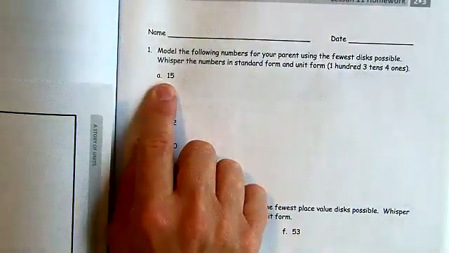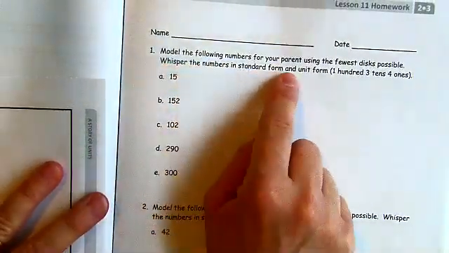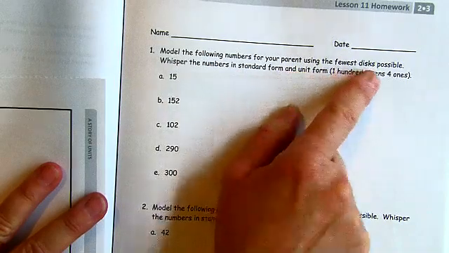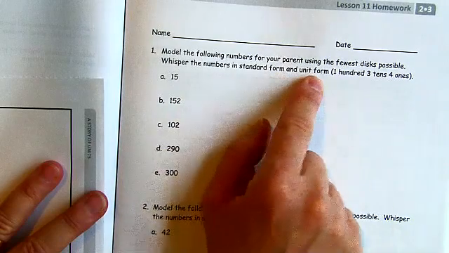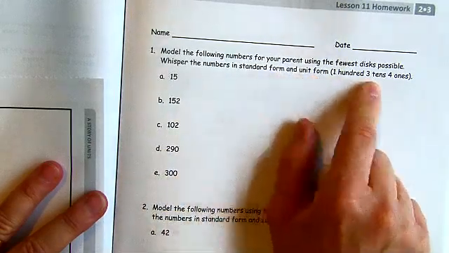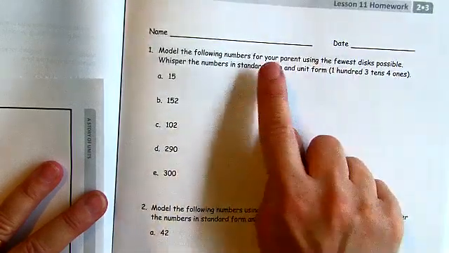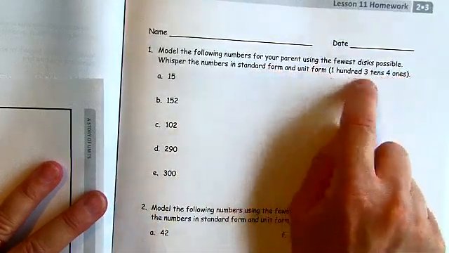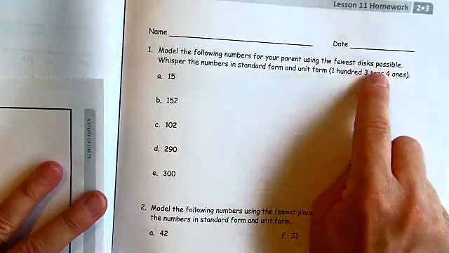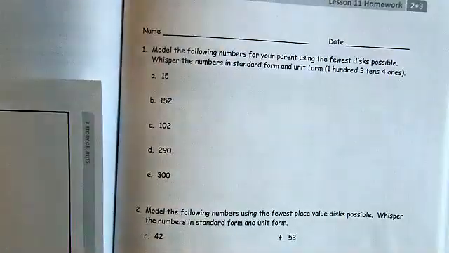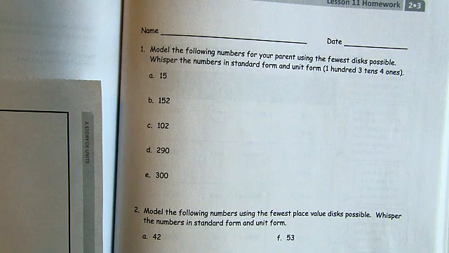So the first number is 15. The directions say model the following number for your parents using the fewest discs possible. Whisper the numbers in standard form and unit form. For example, 1 hundred, 3 tens, 4 ones. In standard form would be 134. This is the unit form when you say one what? 1 hundred, 3 tens, 4 ones. So we're going to be saying that part out loud and modeling it.